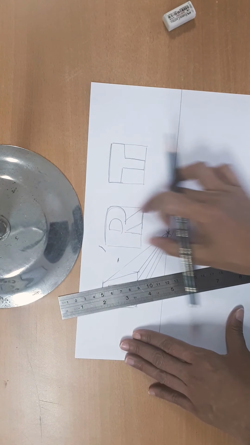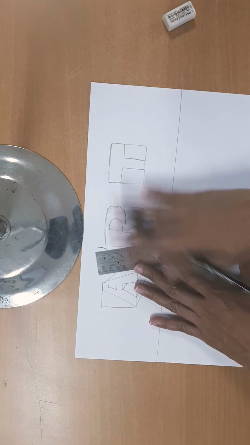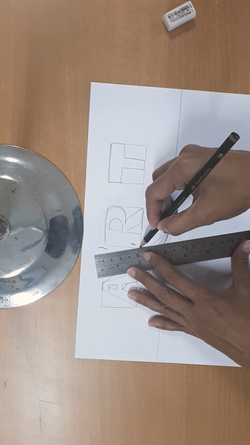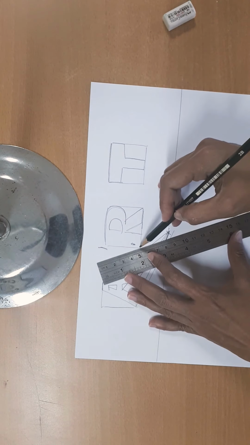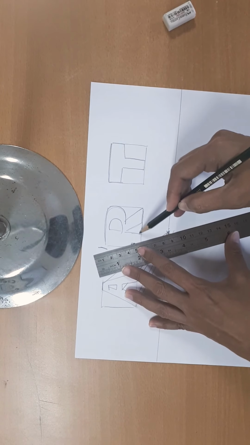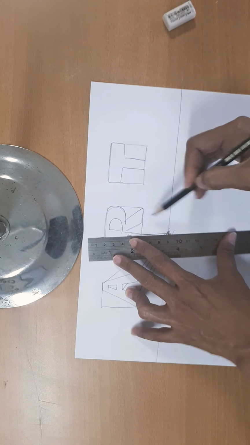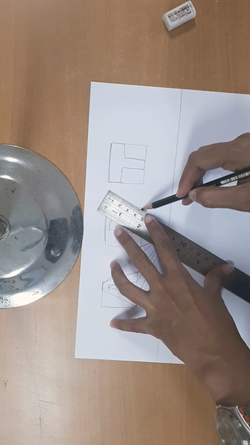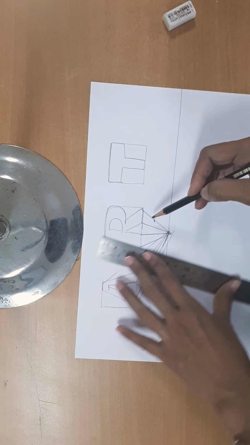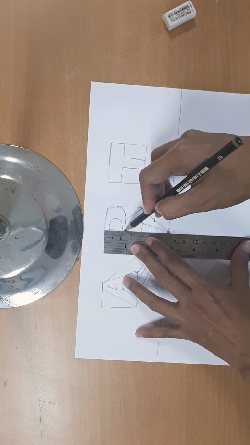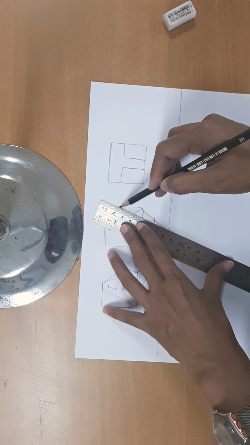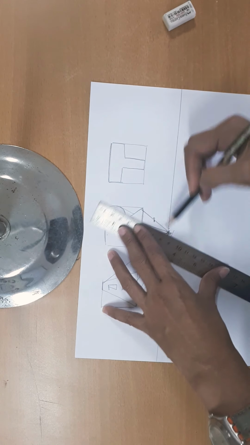Same with the R. Because R is in the middle of the vanishing point, we cannot see the left and the right side. So it's exactly in front of the vanishing point. Here. And then this curve, just do like this.